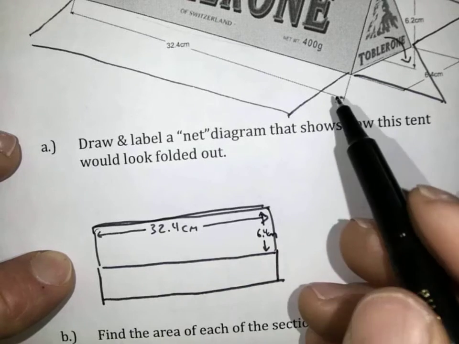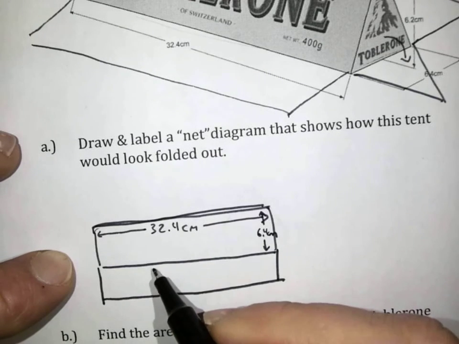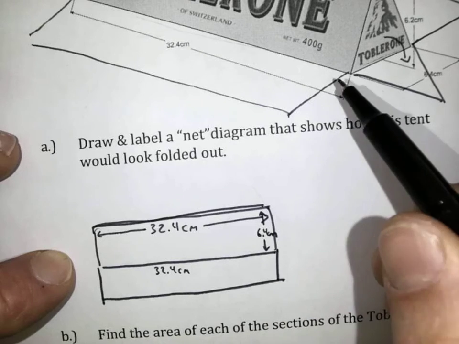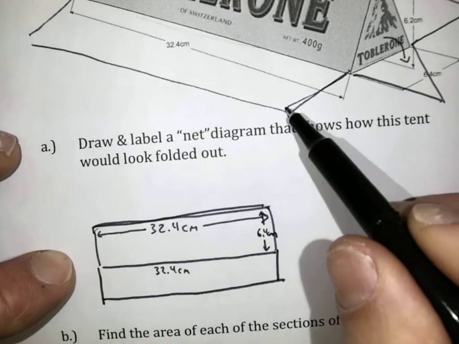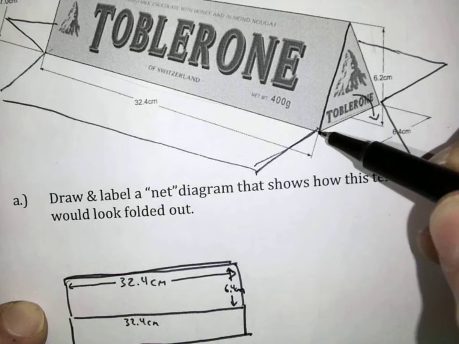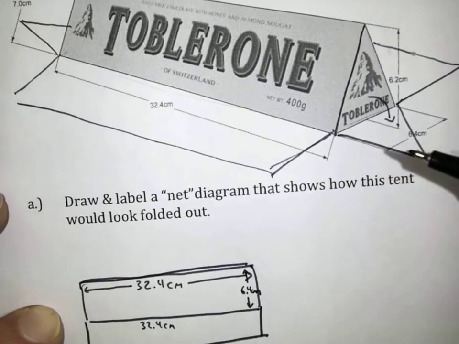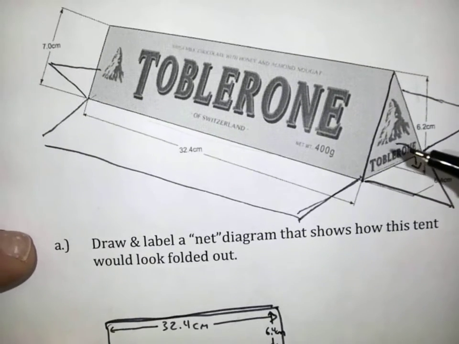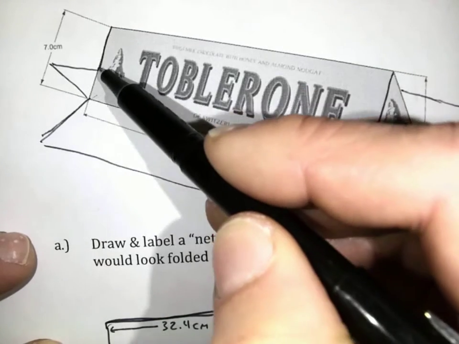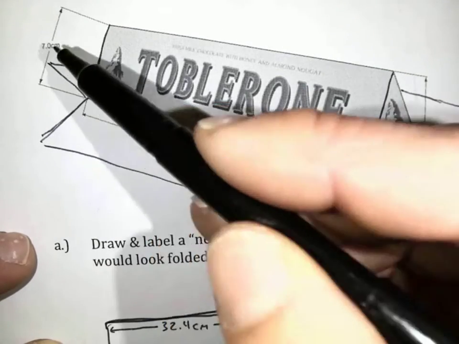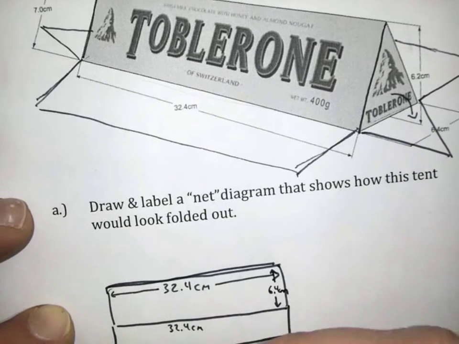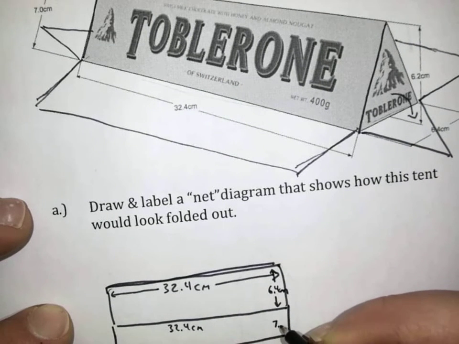All right, and as we can see, well, this rectangle is going to be 32.4 centimeters long as well, but the width here, well, that's going to correspond to the width along here, which is not labeled in the diagram. However, if I look out to the very back of the diagram, I notice that this diagonal is offered at 7 centimeters. Oh, so I didn't make it to scale after all. Okay, great. Well, all right, that's 7 centimeters.